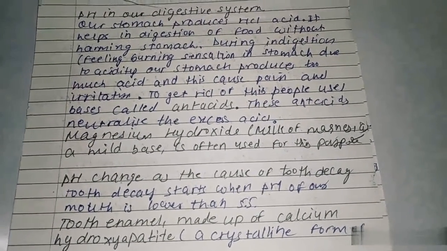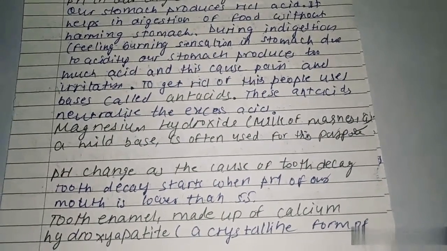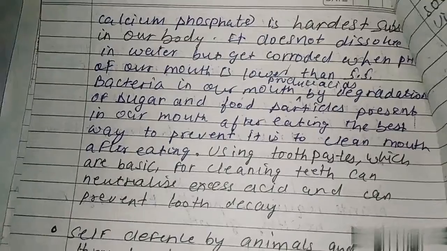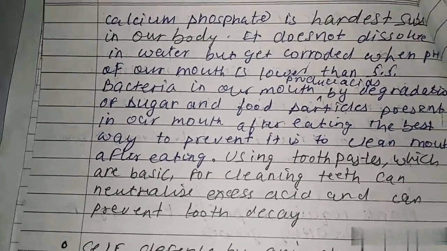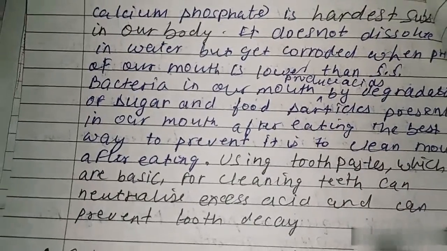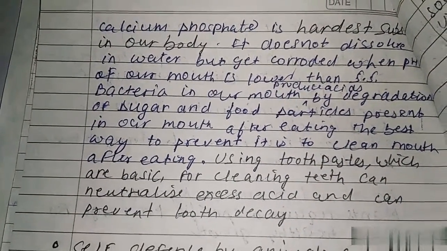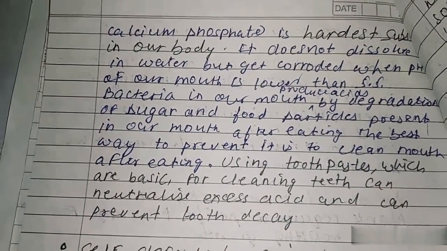ठीक है. Tooth enamel, which is made up of calcium hydroxyapatite, which is a crystalline form of calcium phosphate, is the hardest substance in the body. So friends, from here also questions are asked: which is the hardest substance in our body? That is, whatever I have told you, calcium hydroxyapatite.